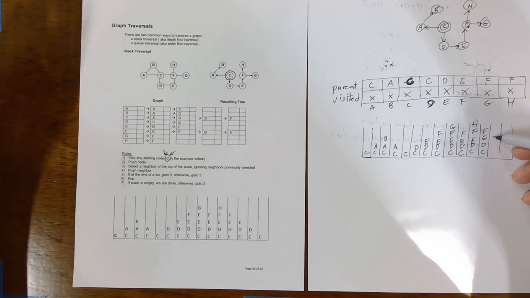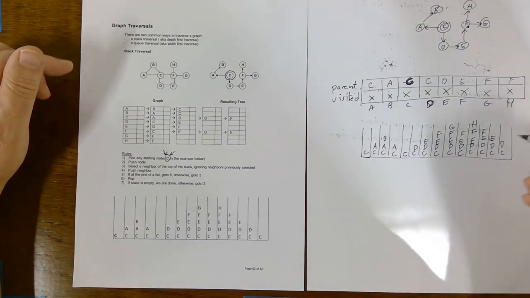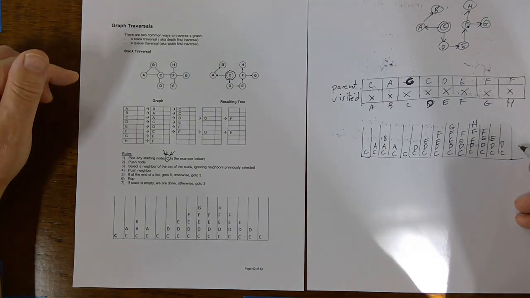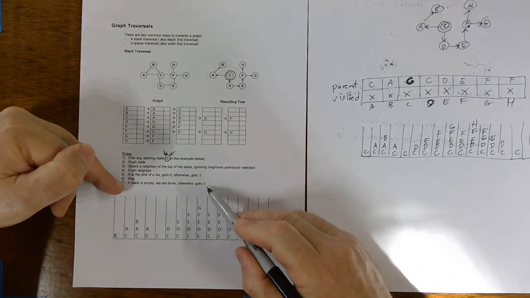Yeah, so anyway, all of these guys have been visited, so we're going to keep looking for neighbors. We're not going to find any, and we're going to pop. So E, D, C will pop F. Then we visited all of E's neighbors, so we'll end up popping E. And then we visited all of D's neighbors, so we'll pop D. And we visited all of C's neighbors, we'll pop C. The stack is empty. The algorithm is done.